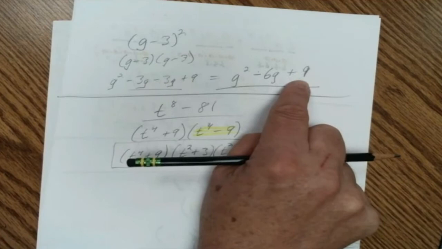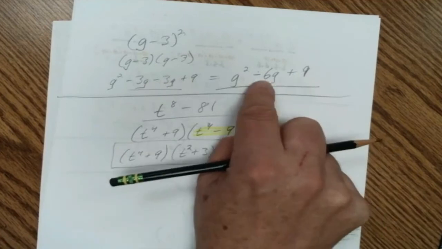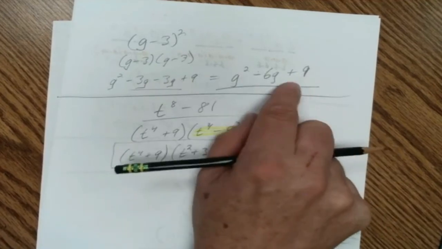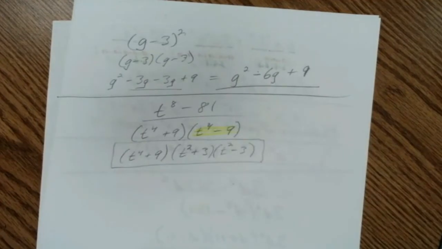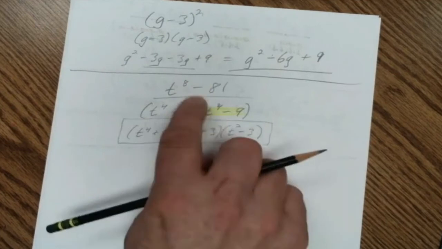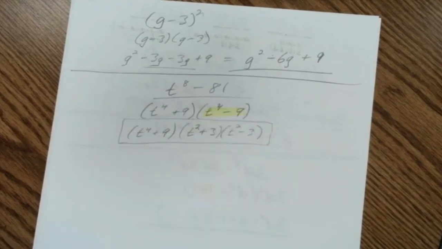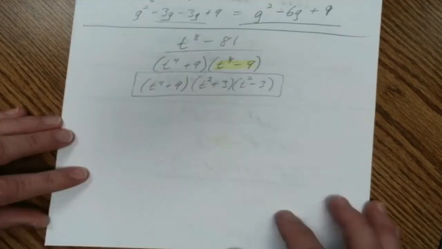Like this could be -3 times -3. So that's double the -3. There's a pattern. And then checking to make sure you can't factor further after doing the perfect squares. It has that in there too. So let's see. Let's give one more example for lesson 3.